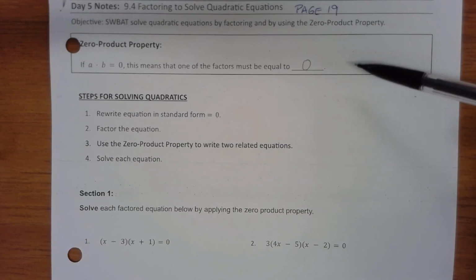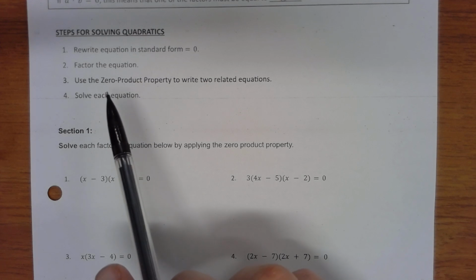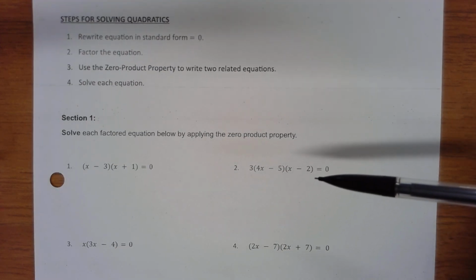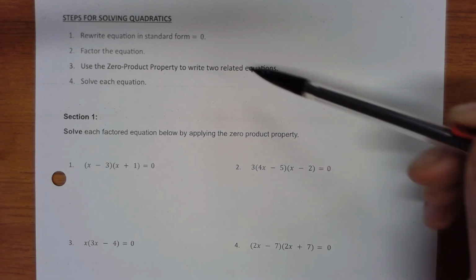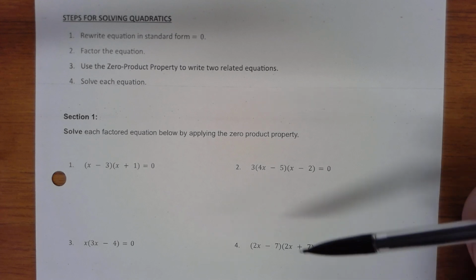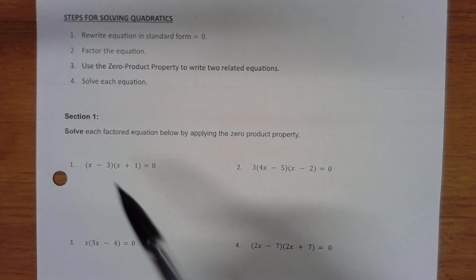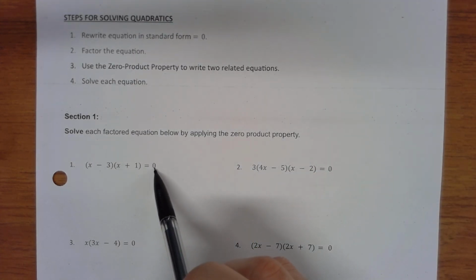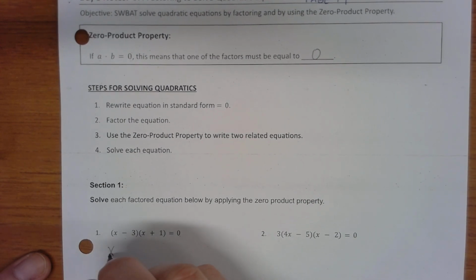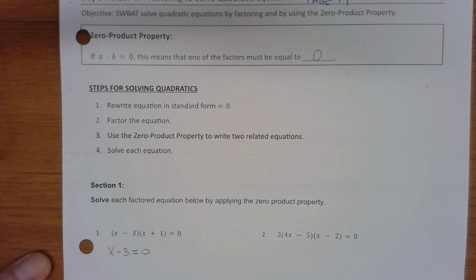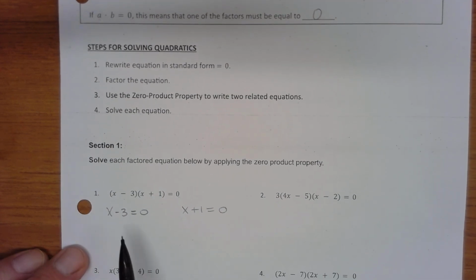So how do we use the zero product property to solve a quadratic equation? That's this step, step 3. On the bottom of 19, what we're just going to practice is how you find the answers after it's been factored. So we're here in the procedure. The zero product property says this: when you have 2 or more factors whose product is equal to 0, then either the first factor could equal 0, so I'm going to write x minus 3 equals 0, or the second factor could equal 0, so I'm going to write x plus 1 equals 0.